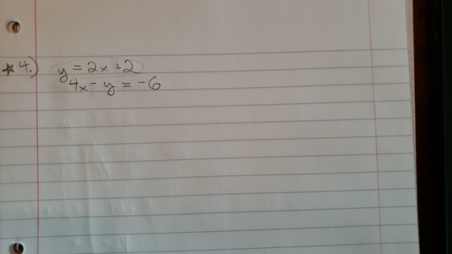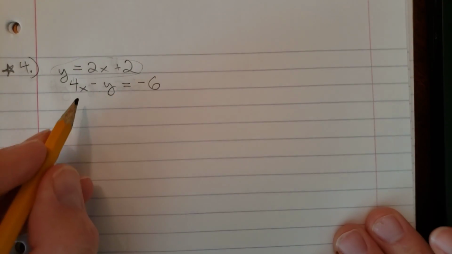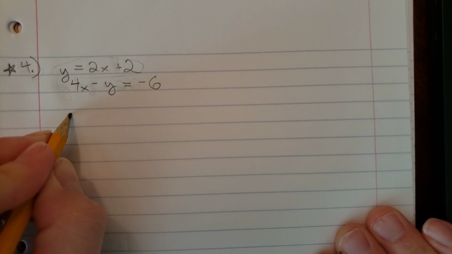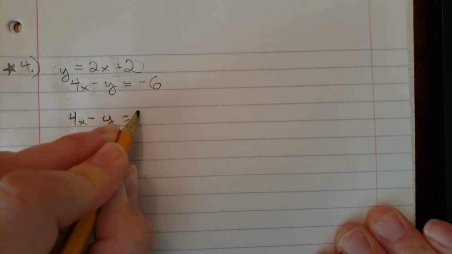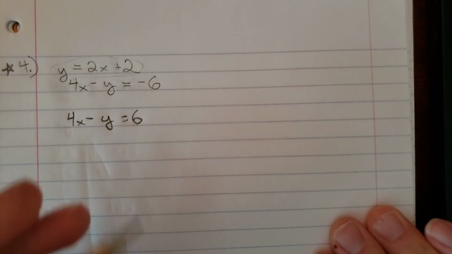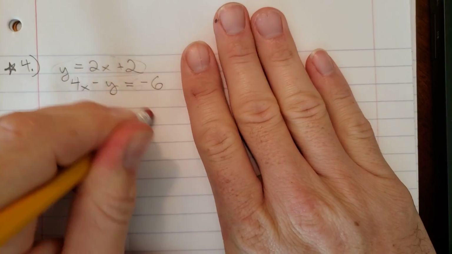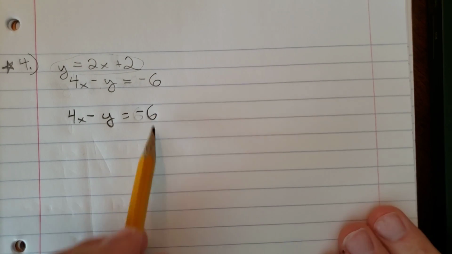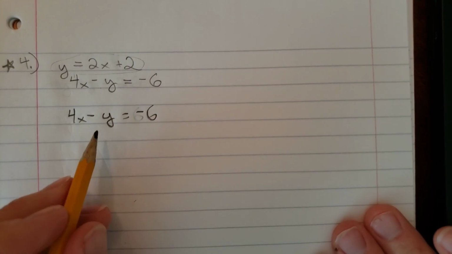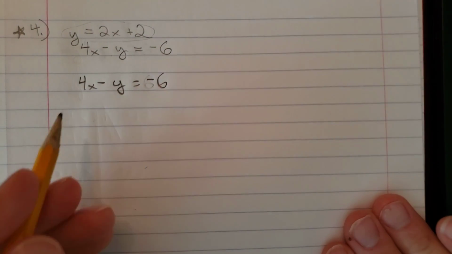We actually have to start with, when we do step 1 and choose an equation, we have to choose 4x minus y equals negative 6. Oops, negative 6. That's one of those things where you are rushing and you don't put the negative and then your whole thing's wrong. Hopefully it doesn't happen to you.